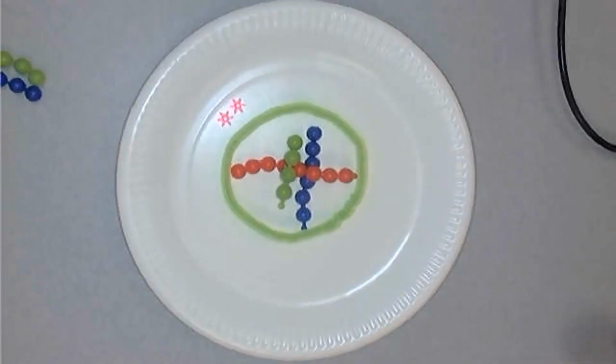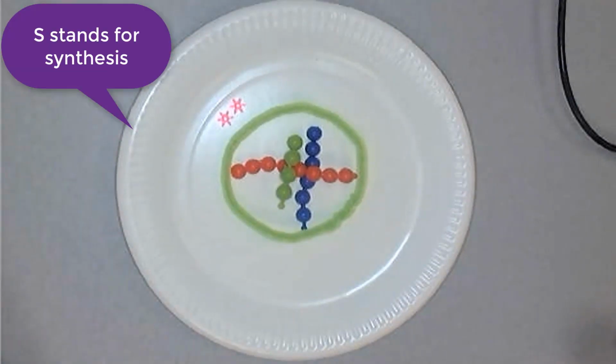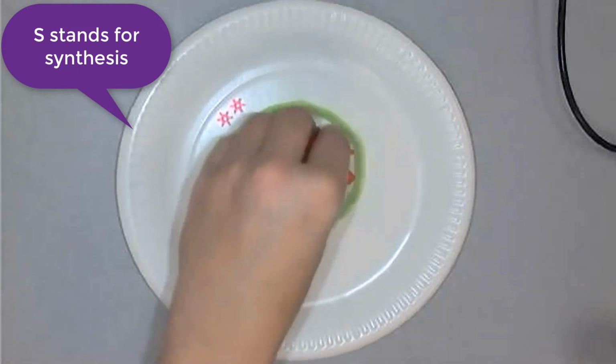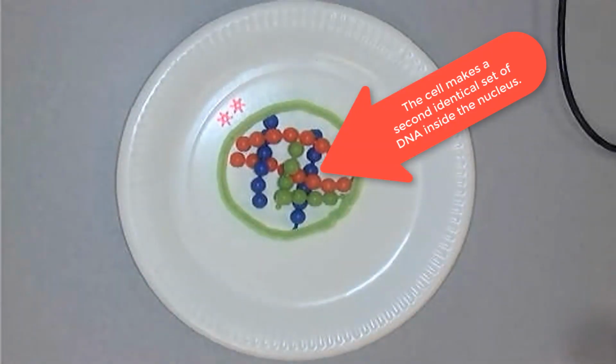Now, we are still in interphase, but now we're at the second phase of interphase, which is S phase. During S phase, the DNA replicates. By replicating, we mean doubles. The DNA makes a copy of itself. So now we have 2 strands of each color because you're going to need 1 copy to go into each of the new cells. So this is still chromatin.